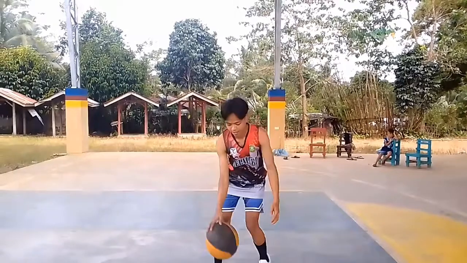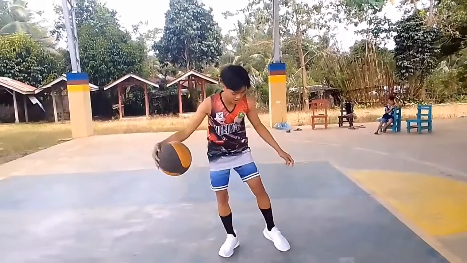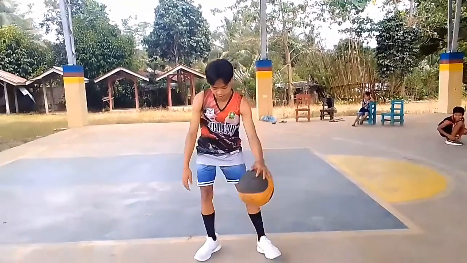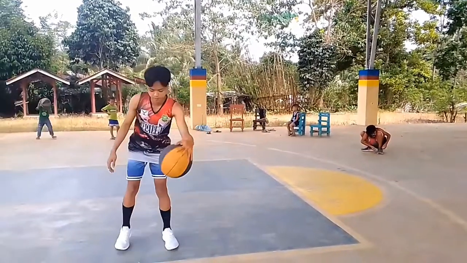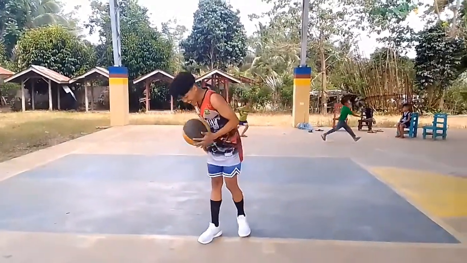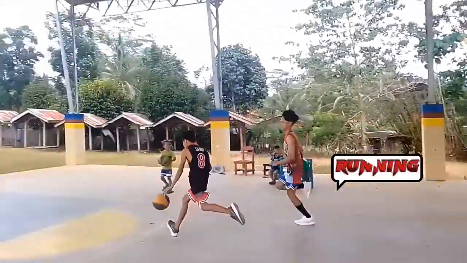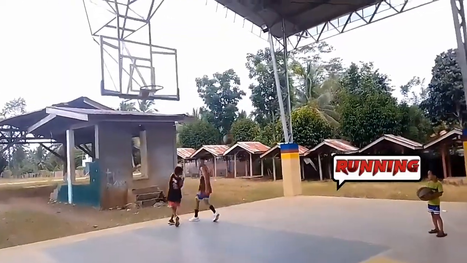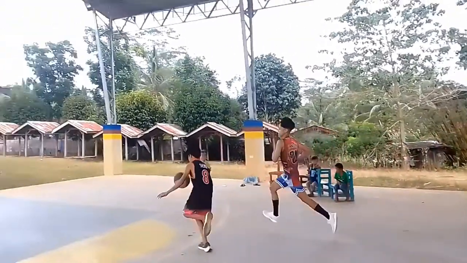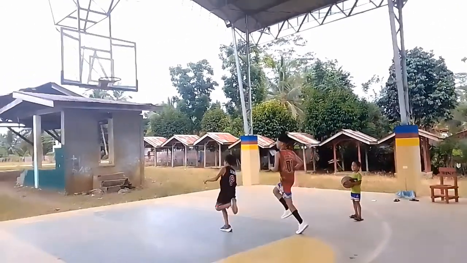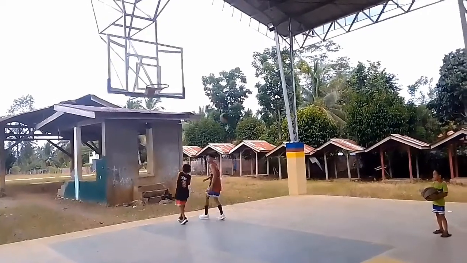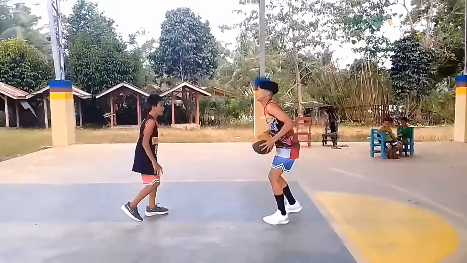So the first basic skill in basketball is dribbling. It is an important skill for all basketball players. This skill will allow you to move up and down the court, maneuver past defenders, and execute plays. Next is running. It is a big part of basketball. In a full-court game, you will find yourself running back and forth as the game quickly transitions between offense and defense. When you have a ball, running will help you to avoid defenders and get to the basket quickly. Next is jumping.